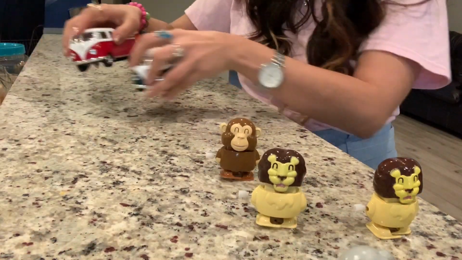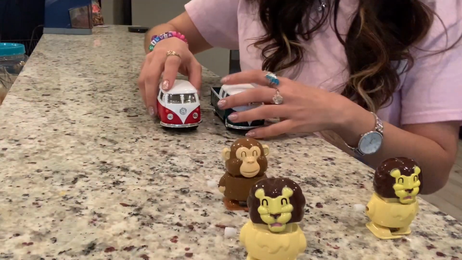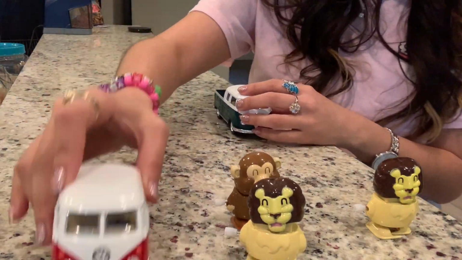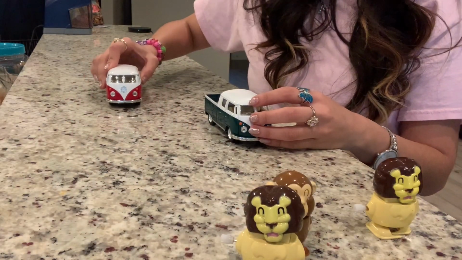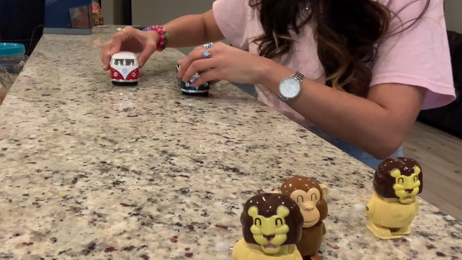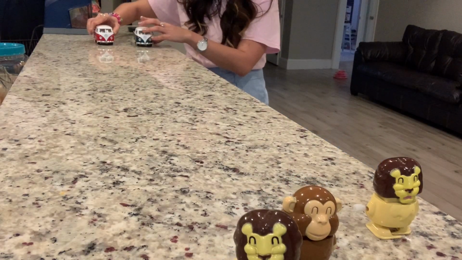And here are some other toys that also require mechanical energy to work. So the way these work, I'm sure you guys have played with these before. You can pull it, and then let's do both of them. Ready? Whoa, okay.